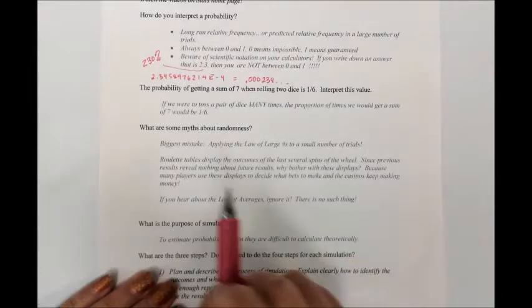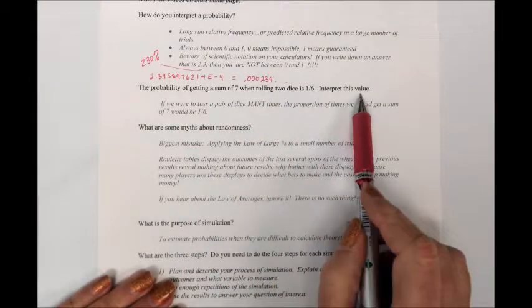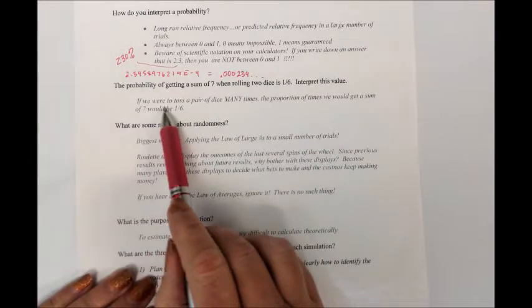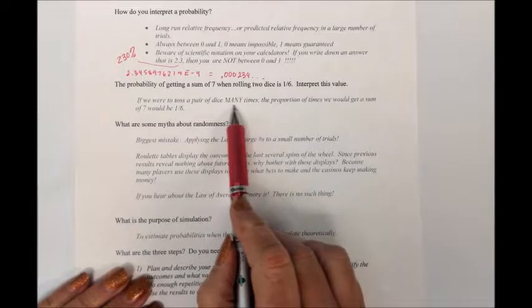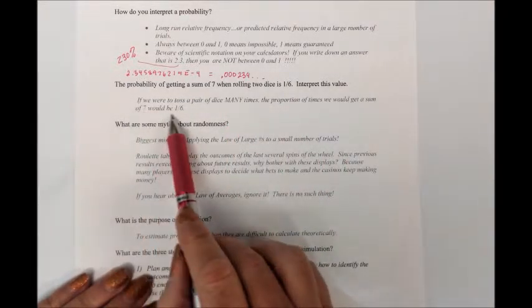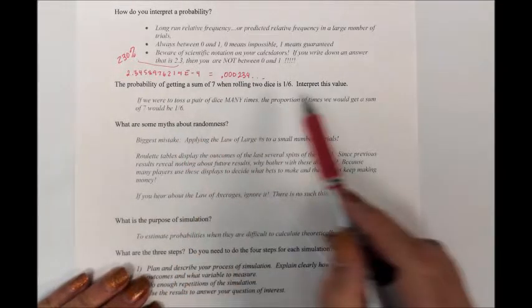So the probability of getting a sum of 7 when rolling 2 dice is 1 out of 6. Interpret this value. I had you write this a couple of times. If we were to toss a pair of dice many, many times, the proportion of times we would get a sum of 7 would be 1 out of 6, or I would roll a sum of 7 about 1/6 of the time.